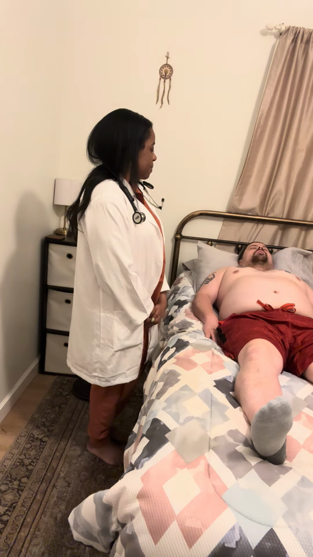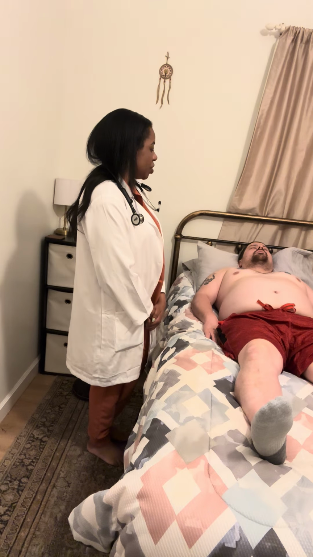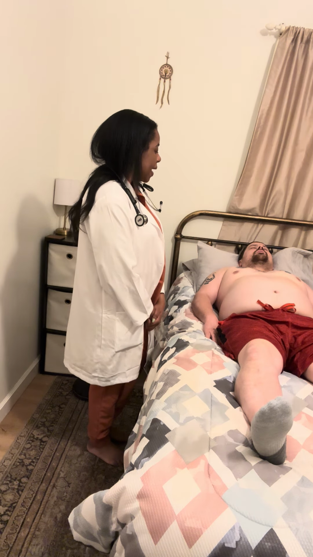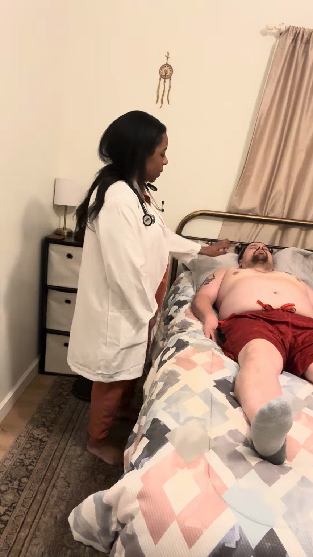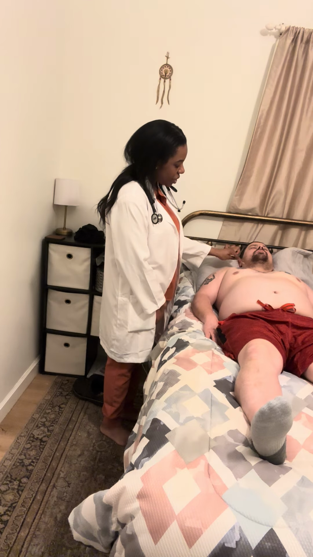Now I'm going to inspect the patient's jugular veins for any jugular vein distension. To locate the jugular vein, I am going to locate the patient's jaw and then go right above the patient's clavicle. So this would be the area that I would be looking for.